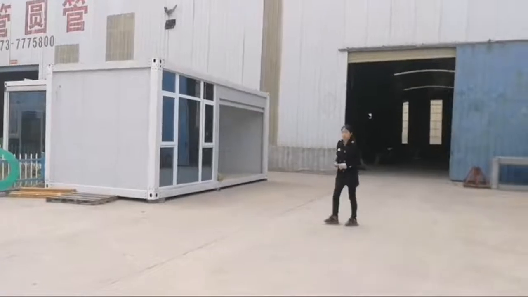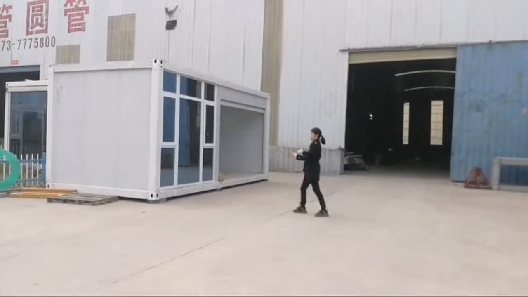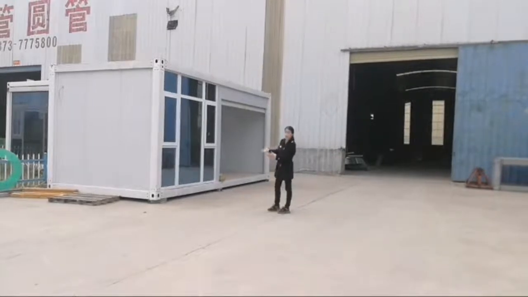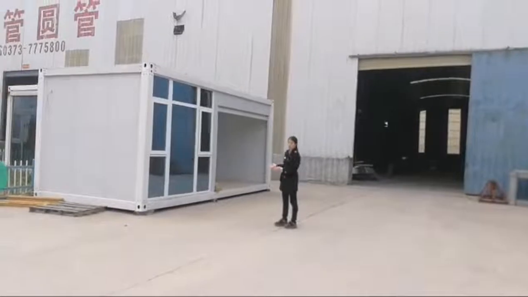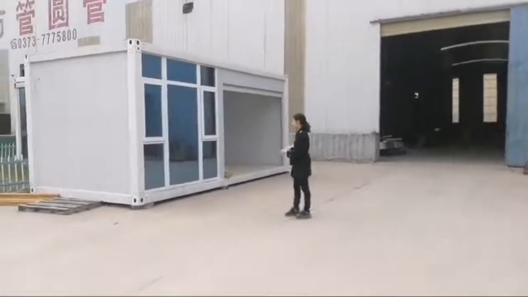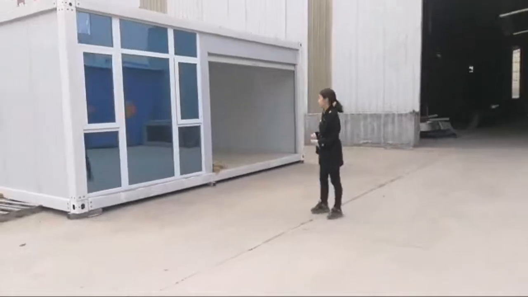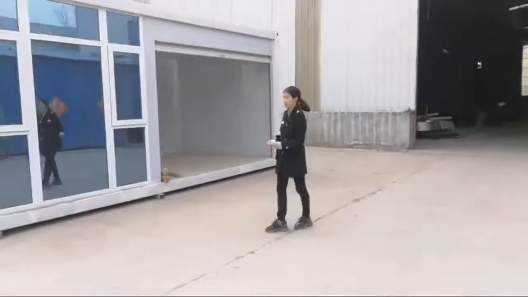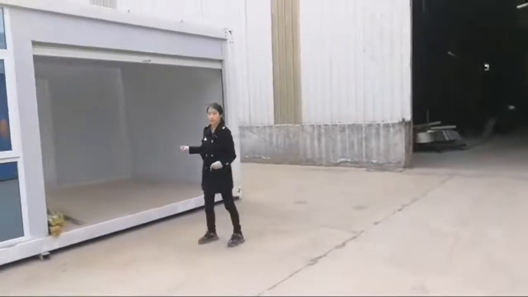The container house can be customized. Like this, you can put a glass wall or customize the doors or windows as you request. Let's go inside.